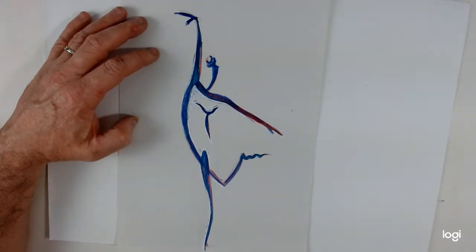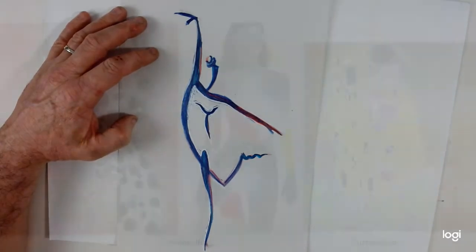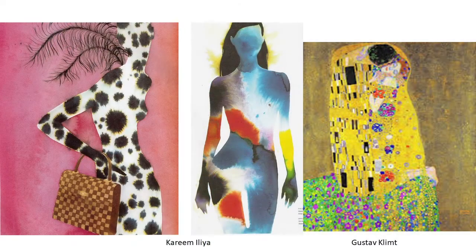Next we're going to look at silhouettes. Here are some terrific examples of silhouettes. On the left, Korean illustrator Ilya, fashion illustrator, and this wonderful use of a pattern within the shape of the figure, within the silhouette. And then Gustav Klimt, the incredible decorative pattern developed around the figures.